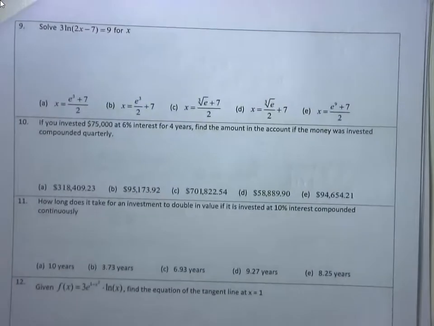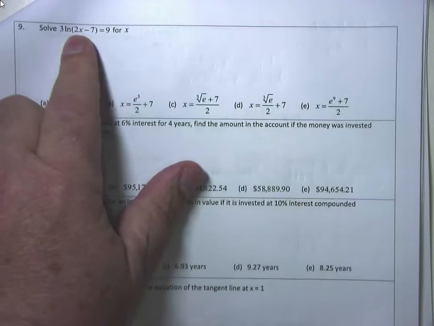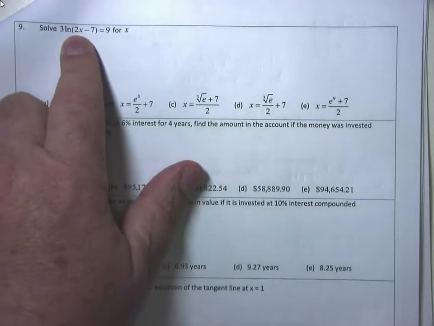Here's another type of logarithmic equation. I've got 3 natural log of (2x minus 7) equals 9. And on this example, I did it without actually using a calculator, so I didn't put decimal answers on this. Now, where's the variable located? It's inside of this natural log, right? There's a natural log of 2x minus 7. There's my variable. I've got to get that log by itself.